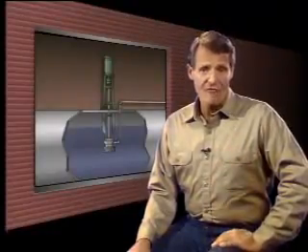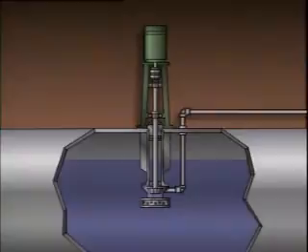In some installations, it's often necessary to keep a pump's driver above the liquid while the pump is submerged in the liquid. One type of centrifugal pump that you may find in these applications is a vertically mounted centrifugal pump. We'll use this illustration of a vertically mounted centrifugal pump and its driver to see how this type of pump works. The pump itself is submerged in a tank containing the liquid being pumped.